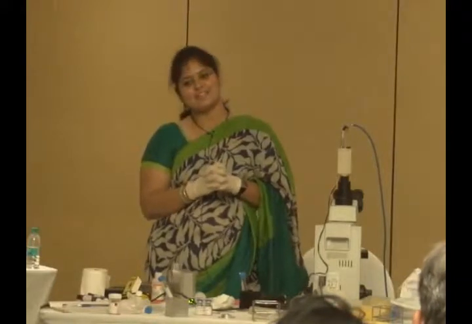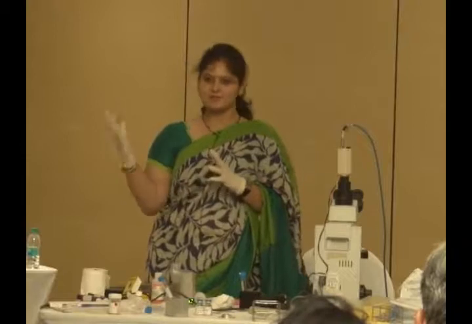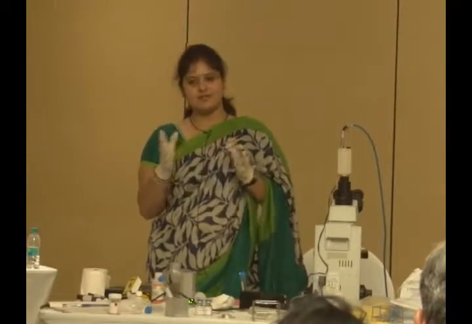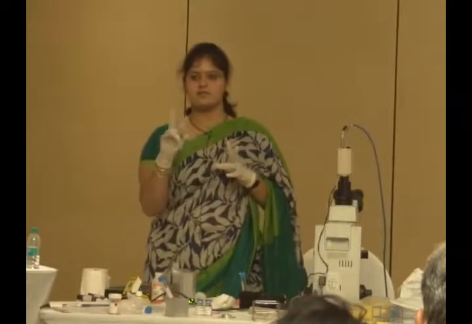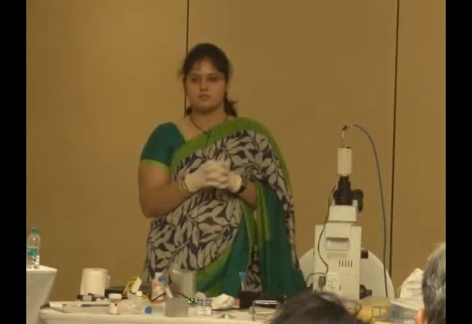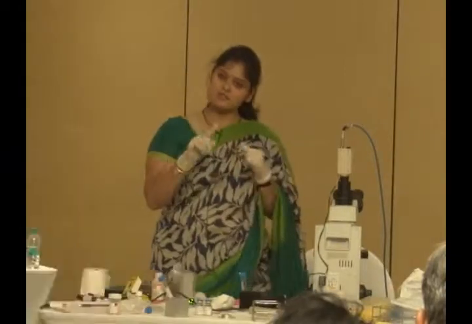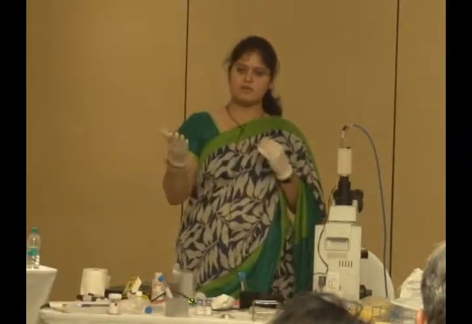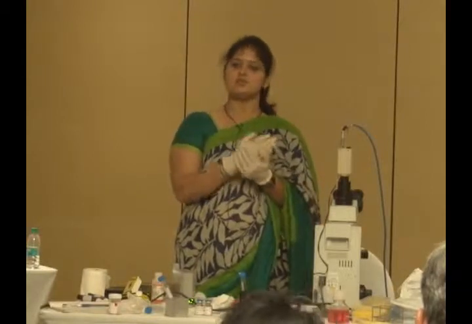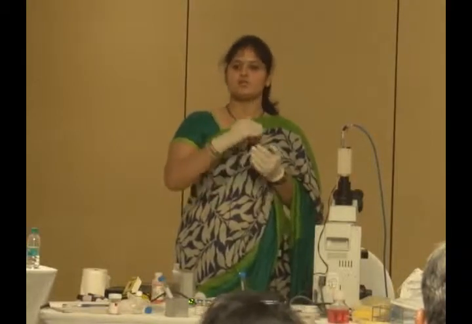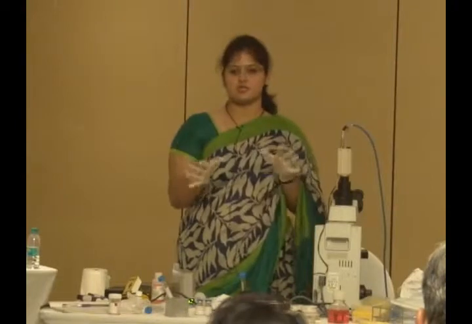Ideally, you should not take samples from clinics which are very far away from your lab. But at least within half an hour, the sample should reach your lab. After processing, you can examine it within half an hour, but before processing also, it should reach your lab within half an hour. So in another 45 minutes, you will complete your procedure.